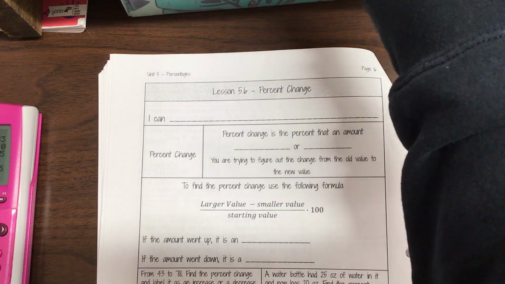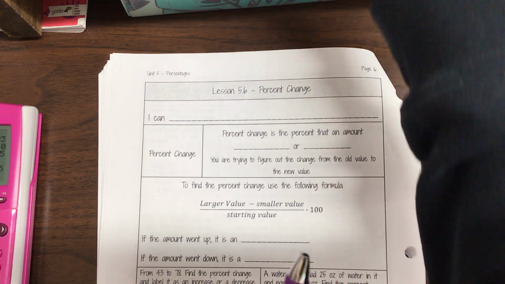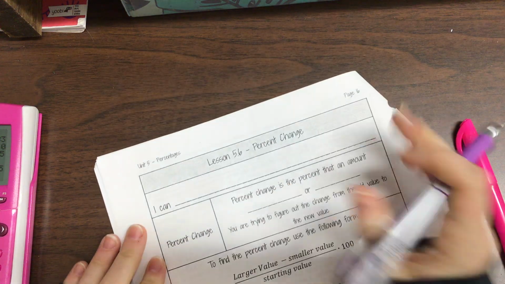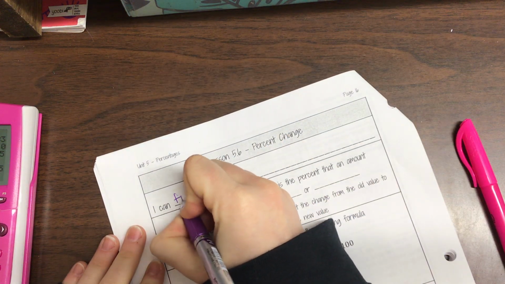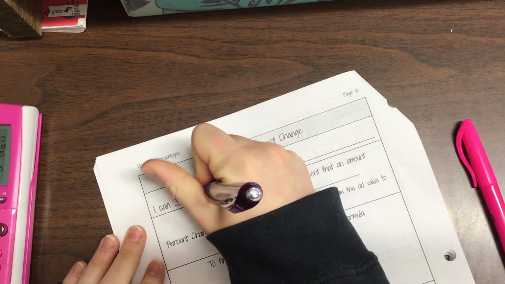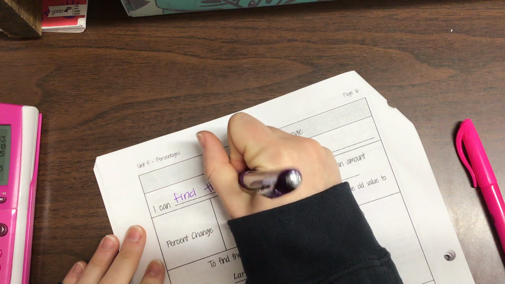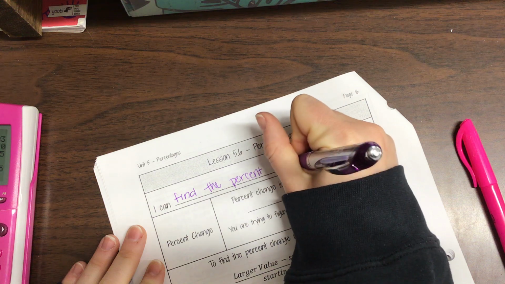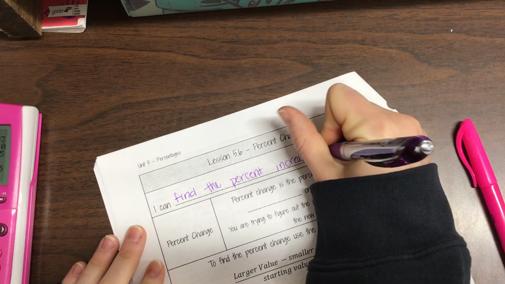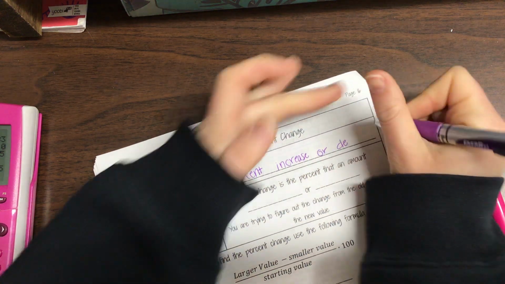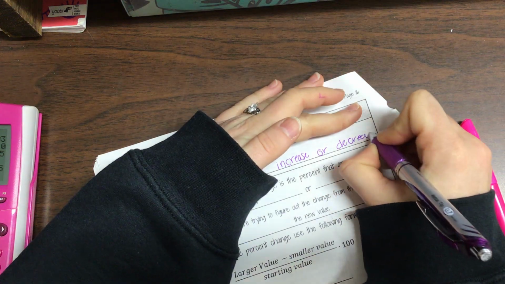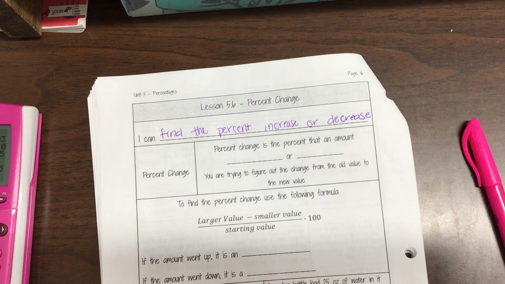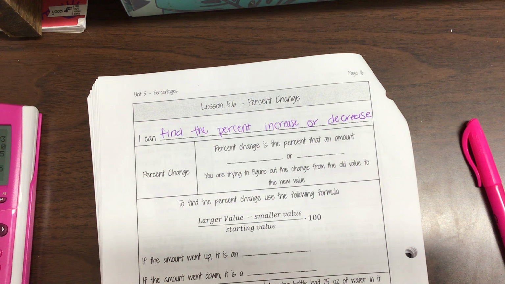So we're going to say that we can calculate percent increase or decrease. So we can find how much something is changing, if it's going up or if it's going down.